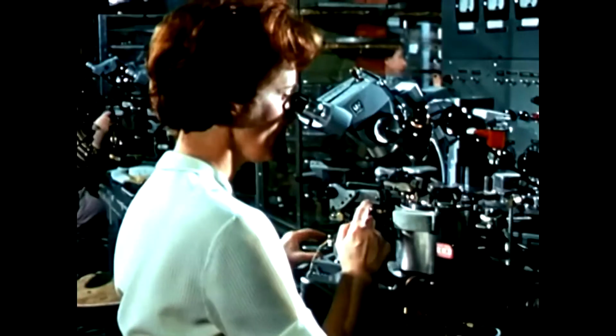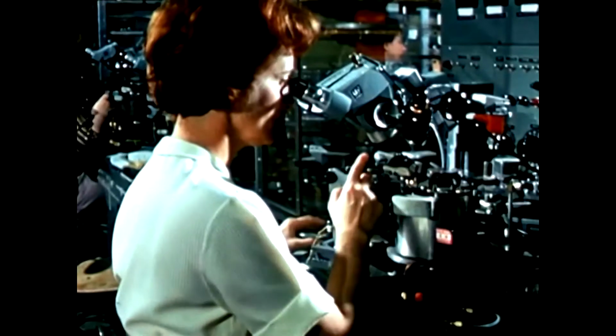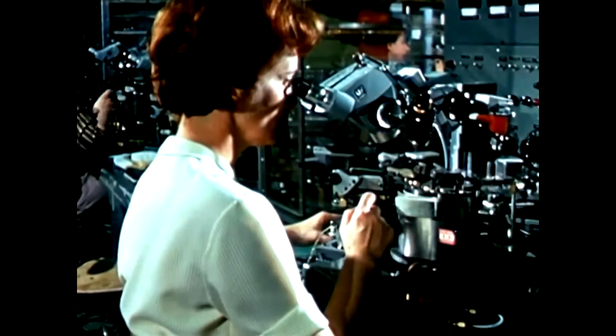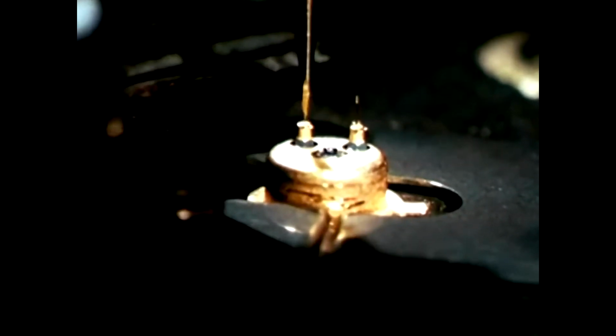As solid-state manufacture becomes increasingly sub-miniaturized, problems multiply. For example, in attaching leads. Gold wire, 1/1000th of an inch thick, is joined to thin aluminum electrodes that have a bonding area only a few thousandths of an inch square.